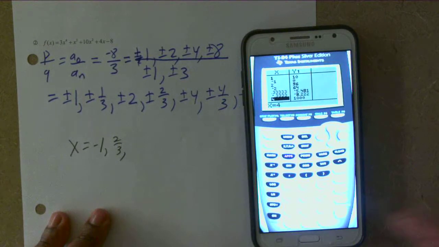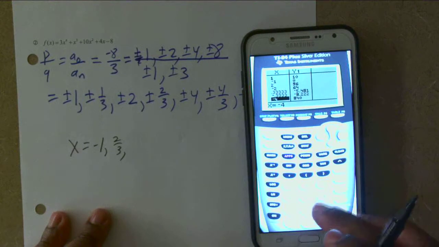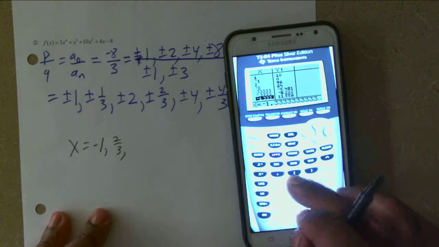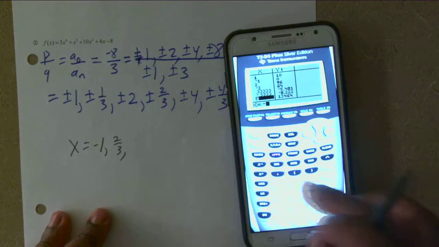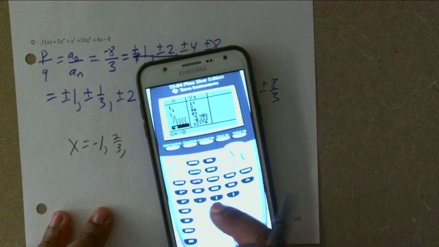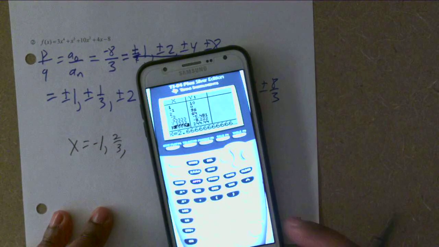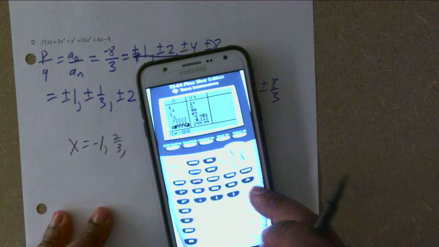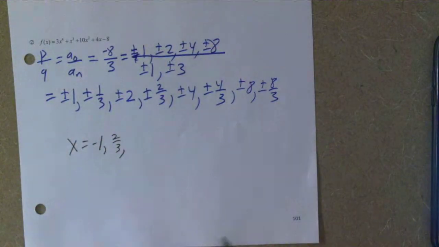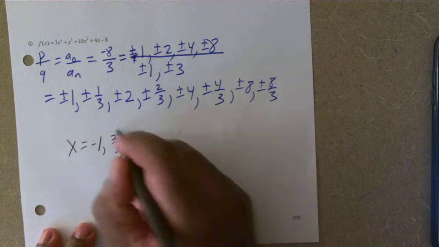Then we could try negative 4. Neither one of those work. We could try 4/3, and then a negative 4/3. Then we could try 8, and then negative 8. And then finally we could try 8/3, and then a negative 8/3. All right. So the only values that work are negative 1 and 2/3, and that would be your final answer.